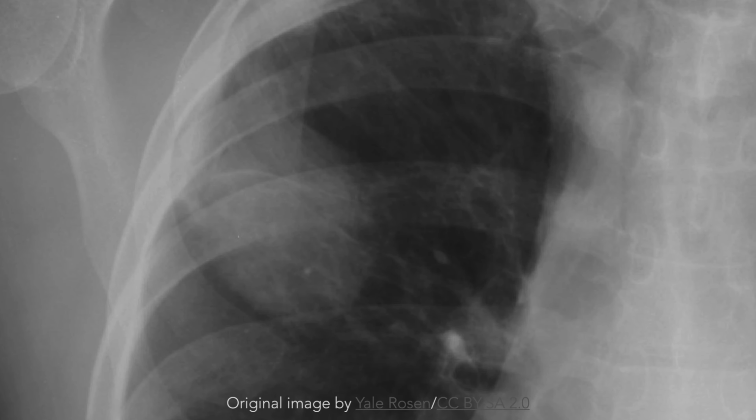Another interesting point to note is that mobility of the mass can be demonstrated by changing the position of the patient.